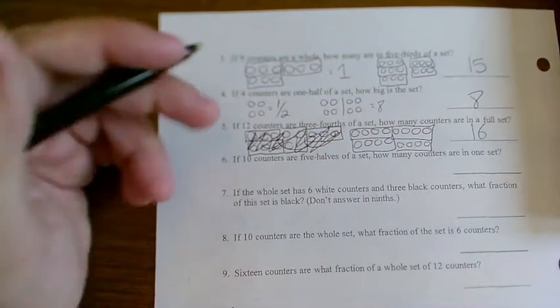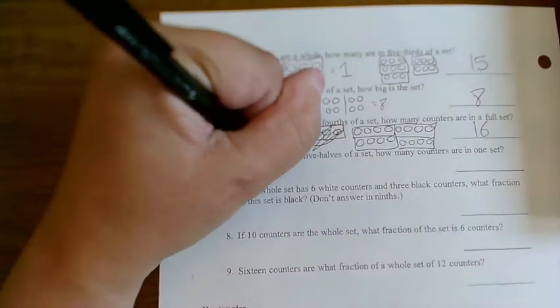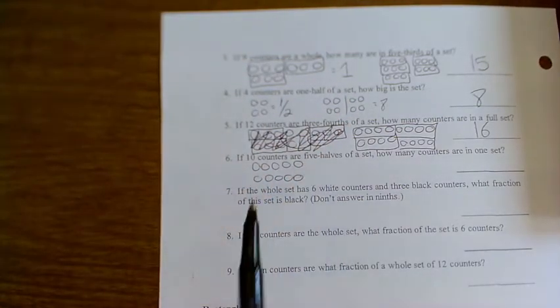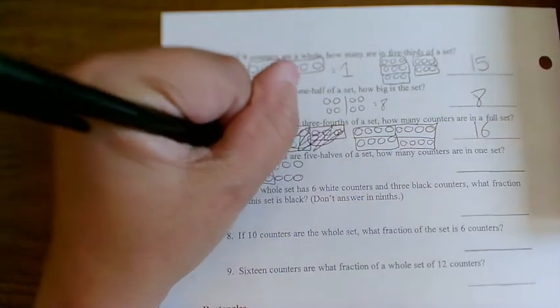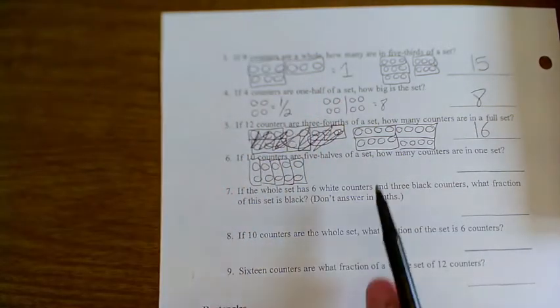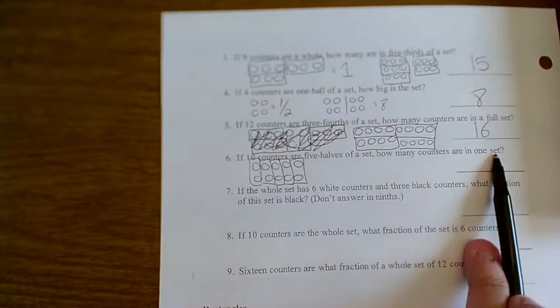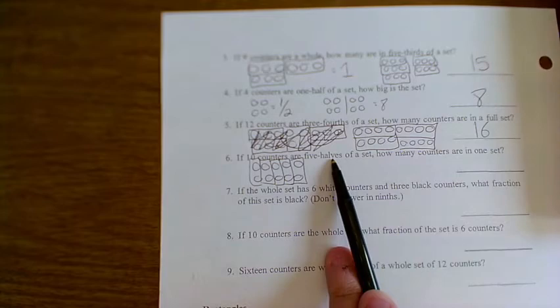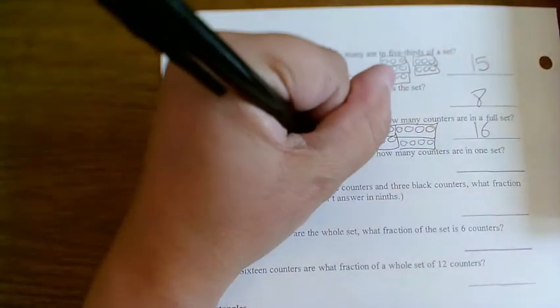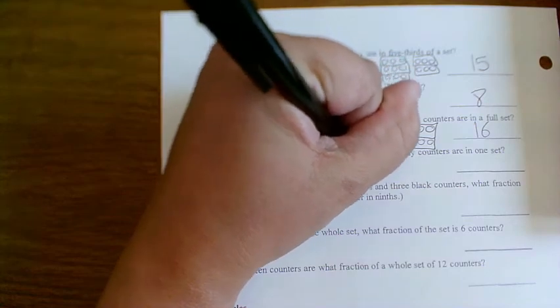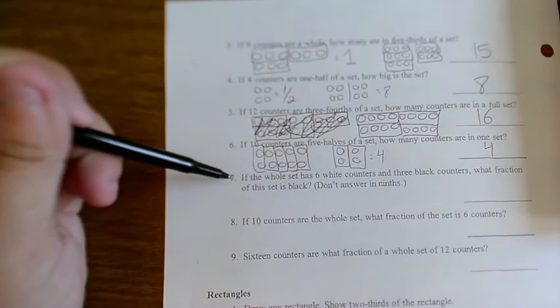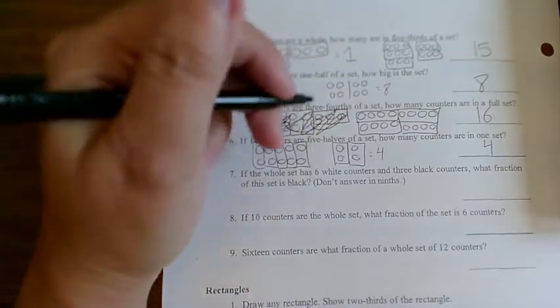Okay. Number 6, if 10 counters are 5 halves, so meaning you have 5 groups. We are trying to figure out how many groups are in the whole or one set. So you currently have 5 groups, but it only takes 2 of those groups to make a set or the whole. So 2 of those groups would be 4 counters. Okay, so 4 counters.